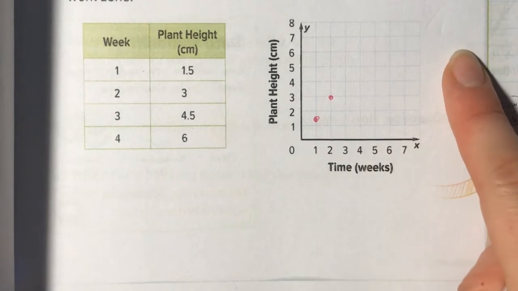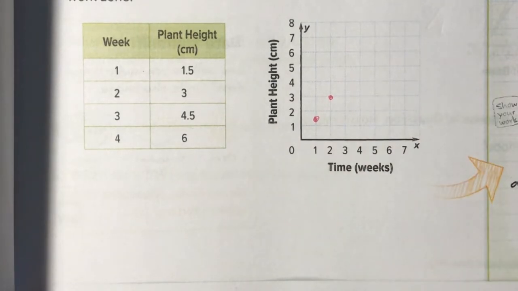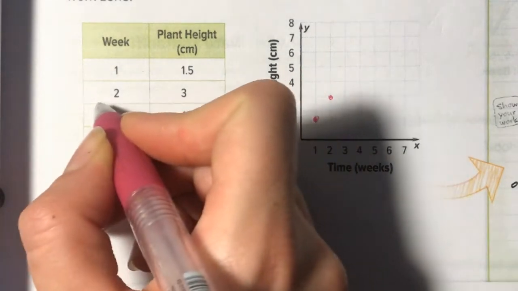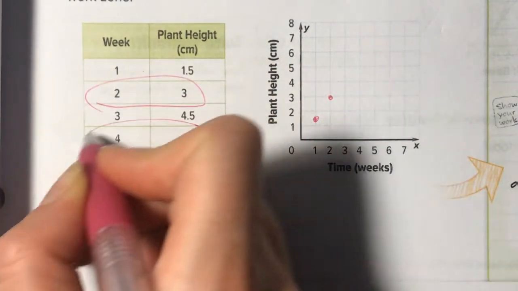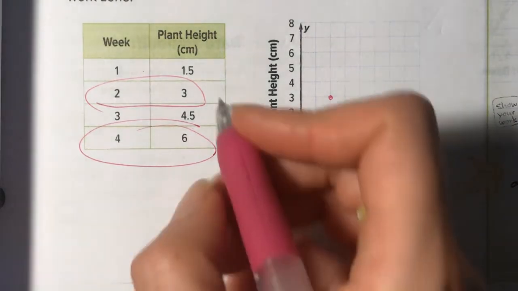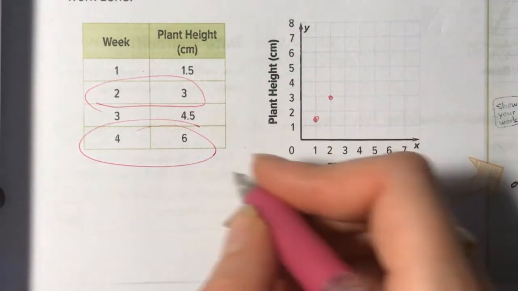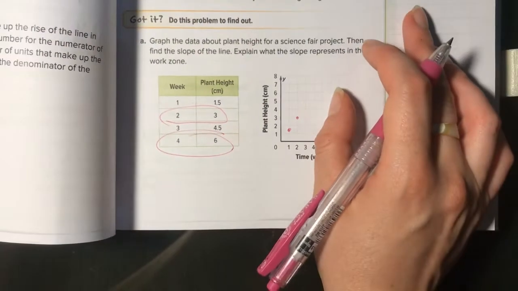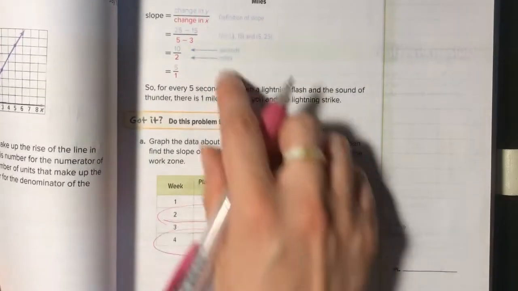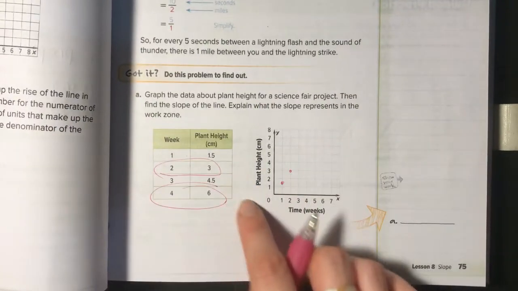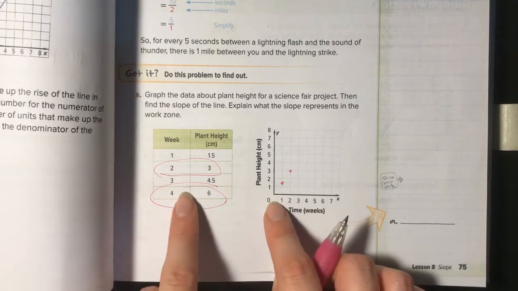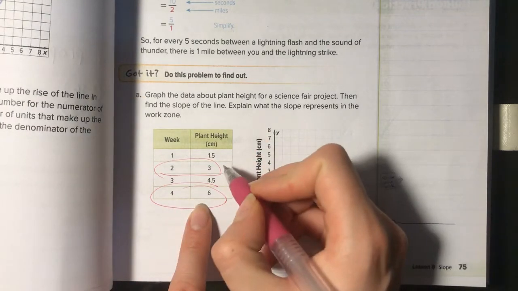Graph each point and then pick 2 points. Let's pick these because they're even numbers. It'll be easier to deal with. Right? So it's always the change in, remember, change in y. So change in y, plant height.